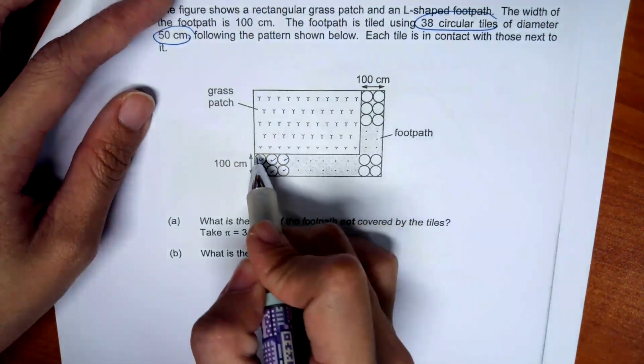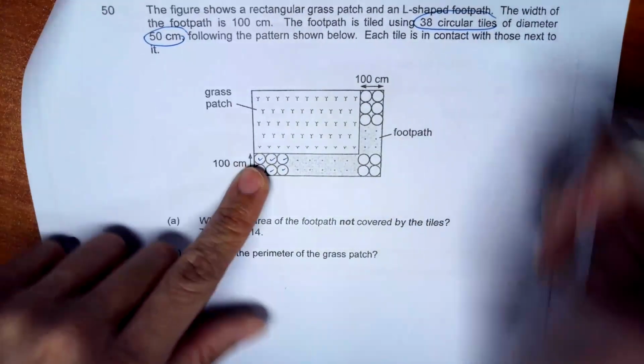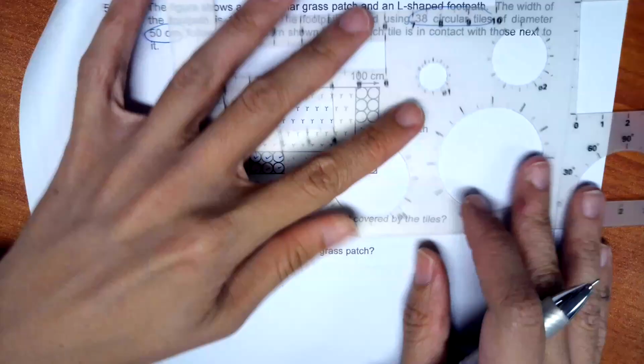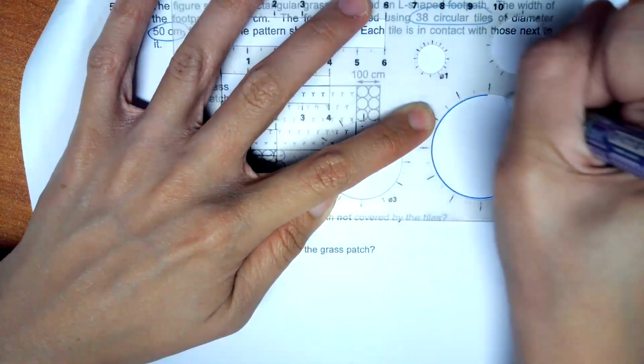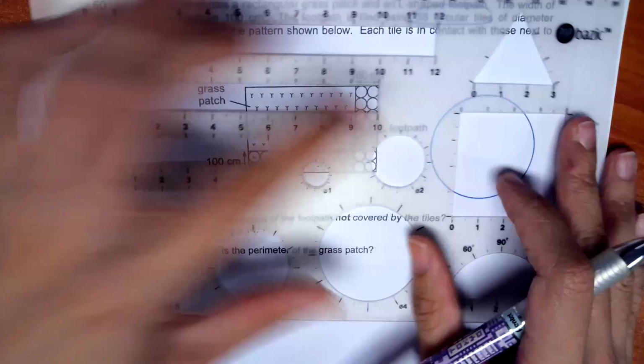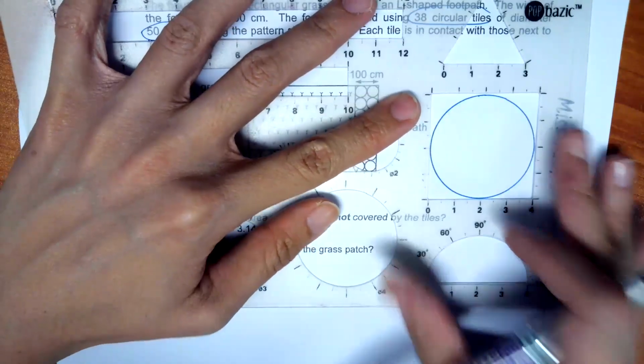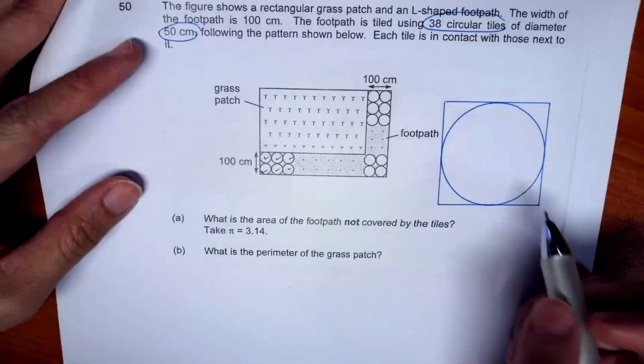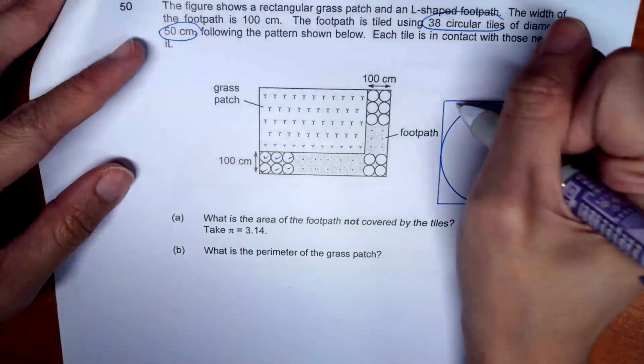So I want you to see that a circle is always encased by a square. Okay? And then the ones that are not being covered by the tiles would be this area.